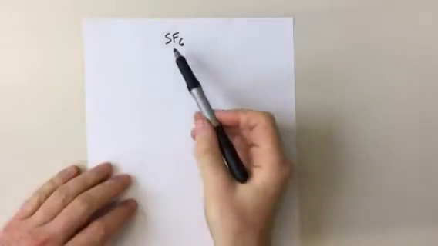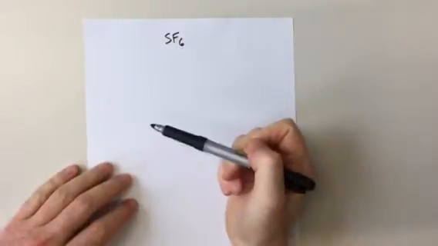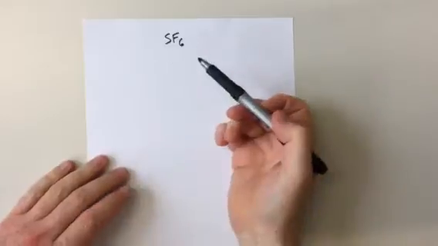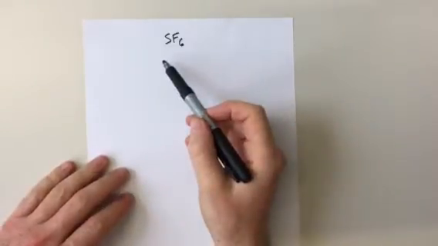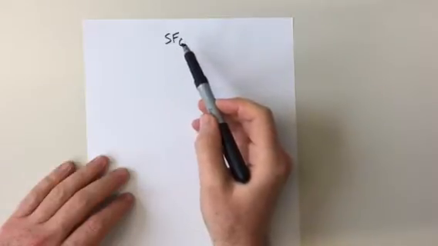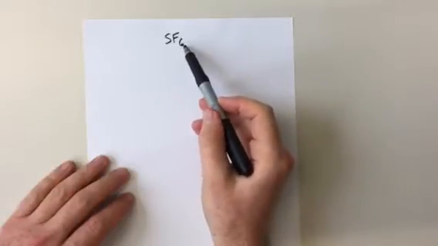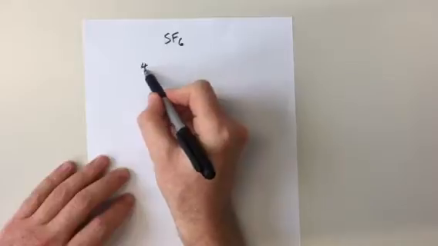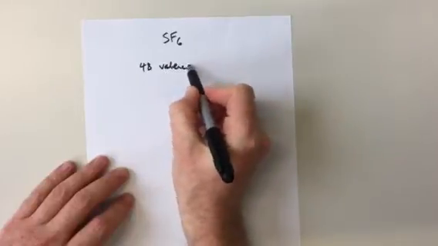Okay, this is how to draw the Lewis structure of SF6, sulfur hexafluoride. First thing we have to do, count up the number of valence electrons. So the sulfur has 6, and each of these 6 fluorines has 7, so that gives us 6 sevens of 42 plus 6, altogether that's 48 valence electrons.